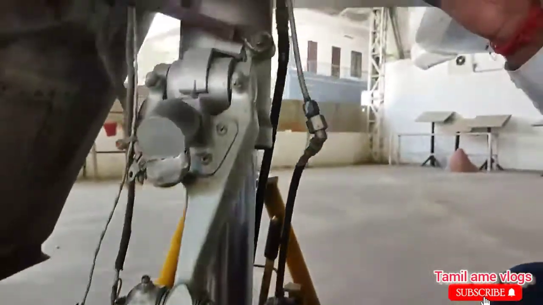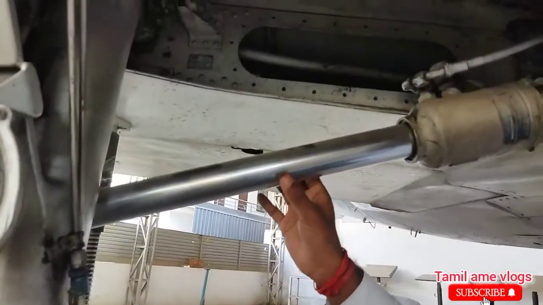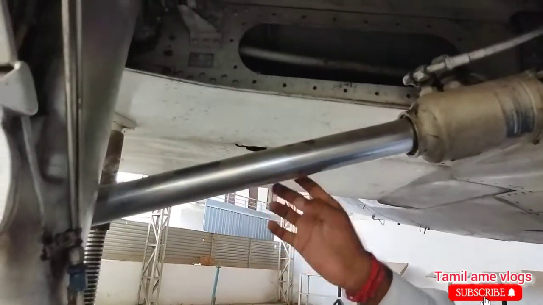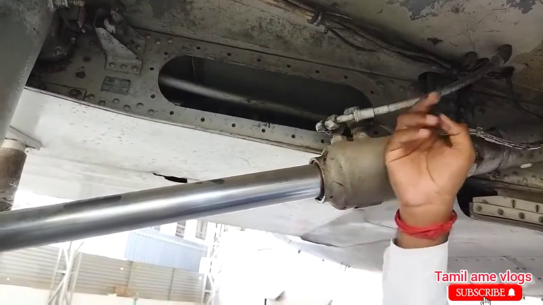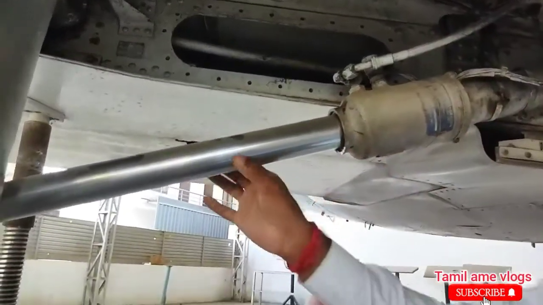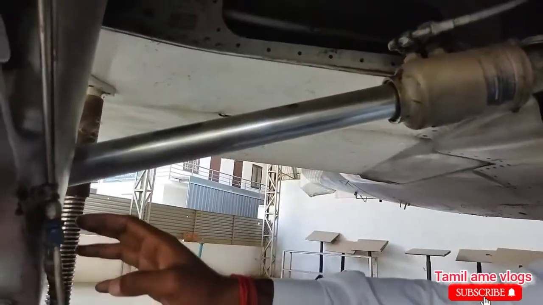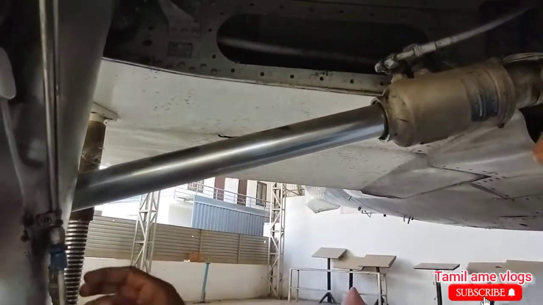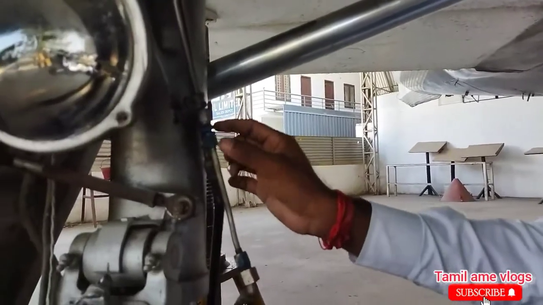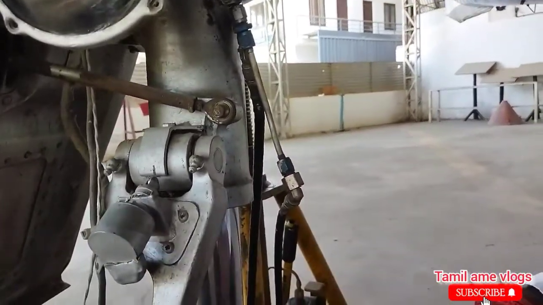Then next is the hydraulic actuator. Hydraulic actuator retracting arm. This is operated by this hydraulic system. You can see the hydraulic lines and all. By this retractor arm only, this landing gear will be retracted after takeoff. Okay. Next, these are all hydraulic lines, flare fittings, elbow fittings.